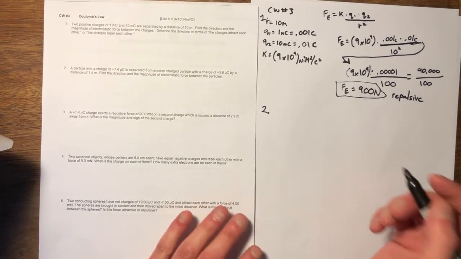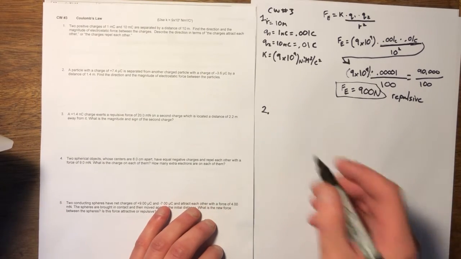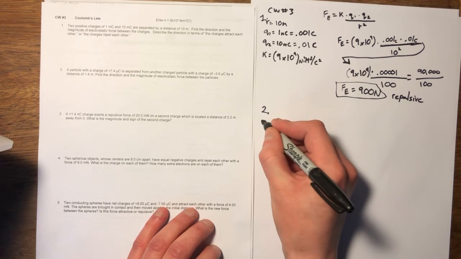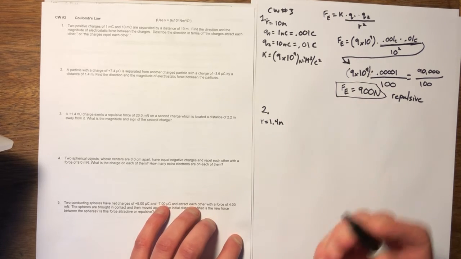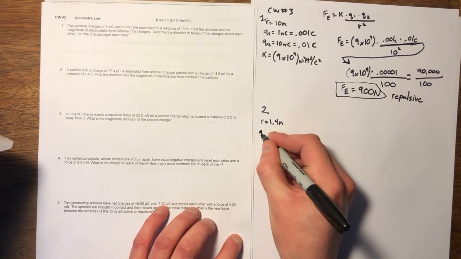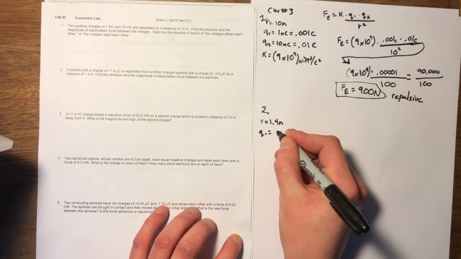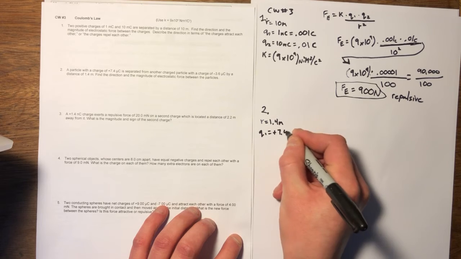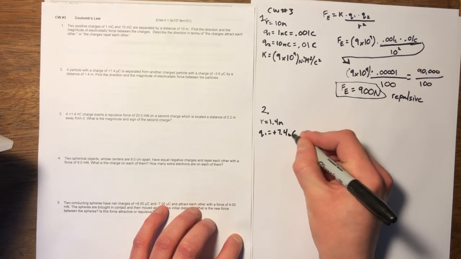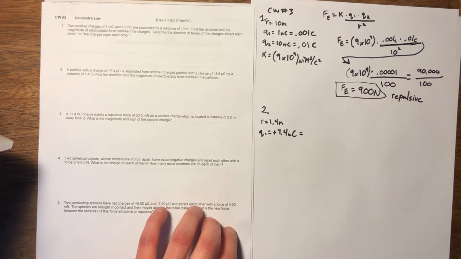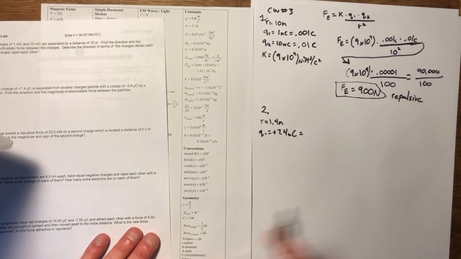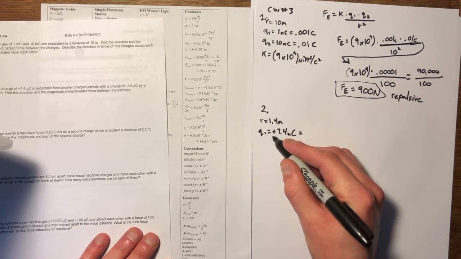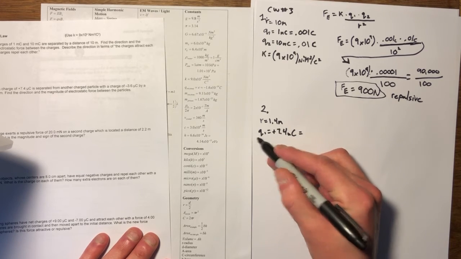It's because of my coughing. So, R, 1.4 meters. It's in meters, which is good. Q1, it's going to be plus 7.4 microcoulombs. How do we convert that? Micro is negative 6.